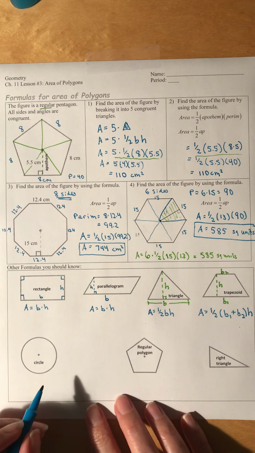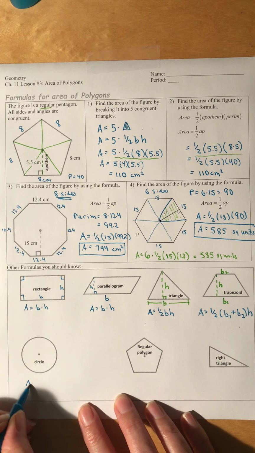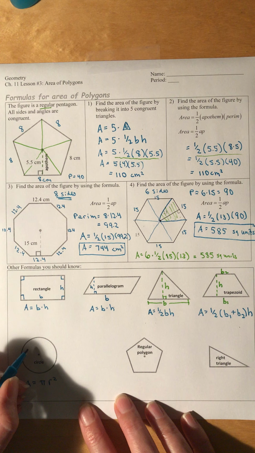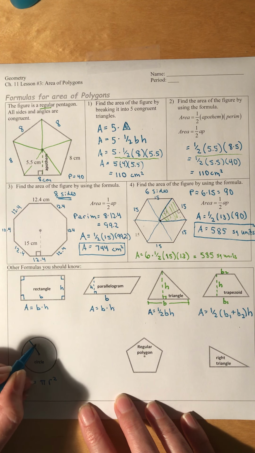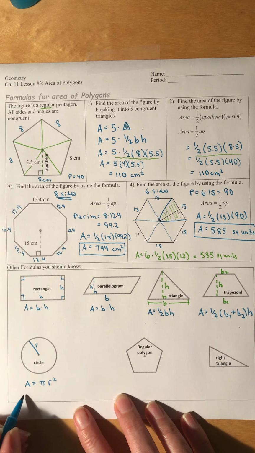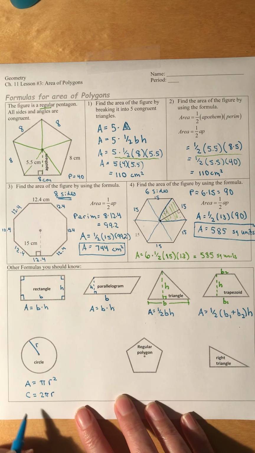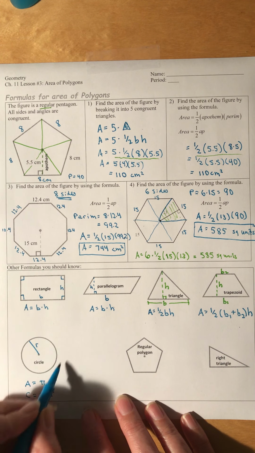The area of the circle you've been working on is equal to pi times the radius squared, where that length is the radius, and the circumference of a circle is 2 pi r. The circumference, remember, is the distance around.